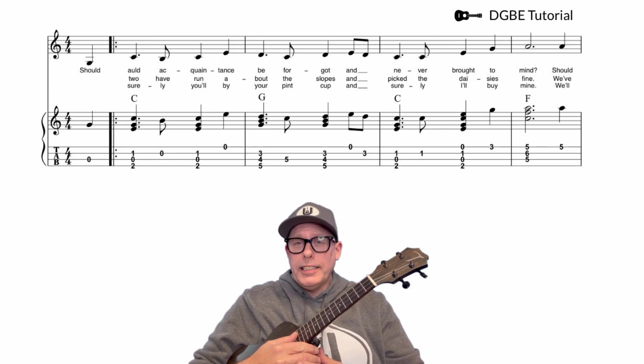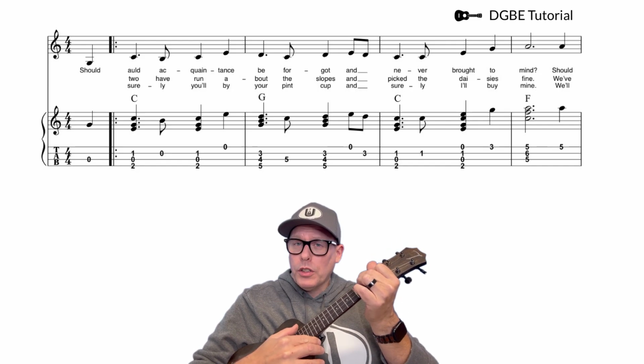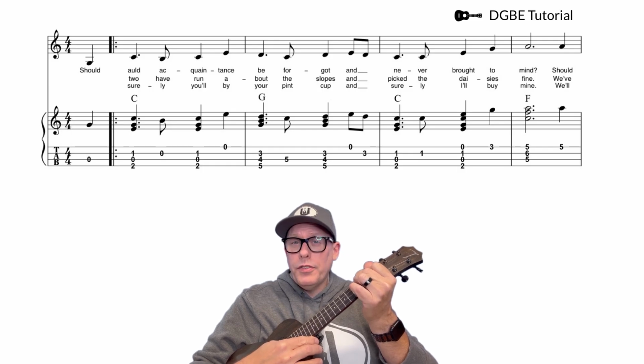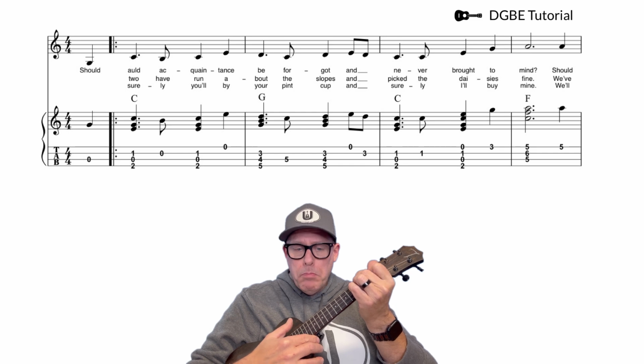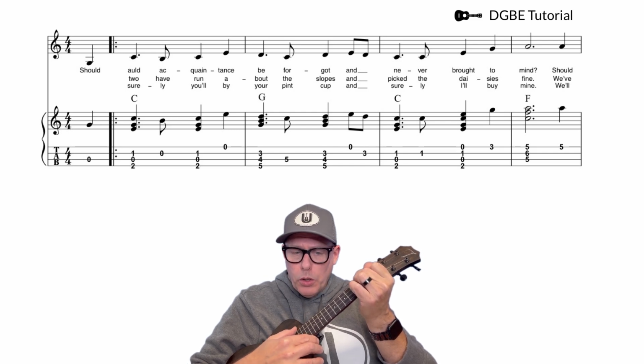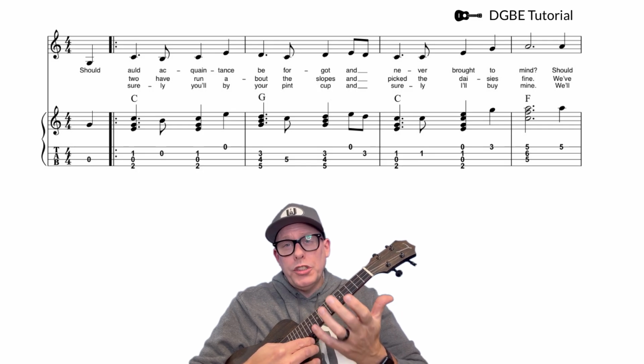Now let's talk about baritone ukulele. On baritone DGBE ukulele, we're going to start with an open third string, and then play a C chord, strings 4, 3, and 2. Lift up on the second string, so lift up your first finger, play open. Put that finger back down again, play the C chord. First string open. Now we're going to play an alternative G chord here a lot.